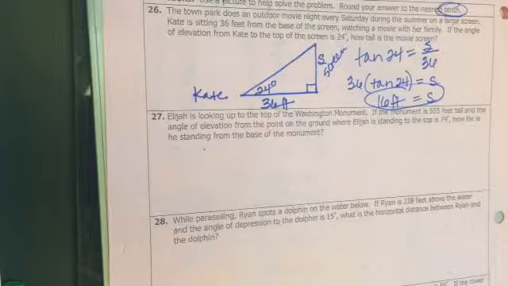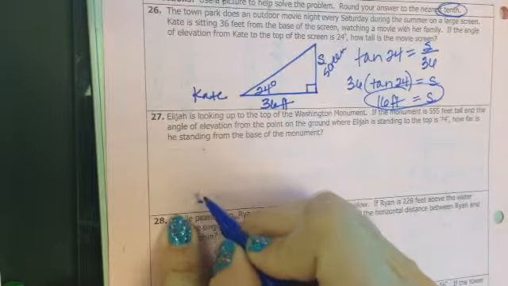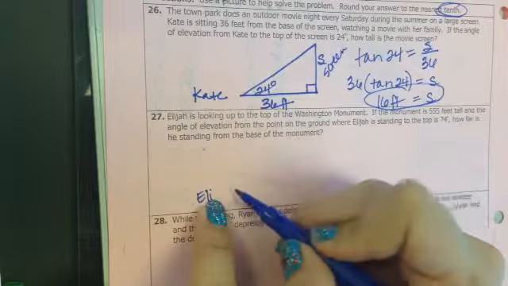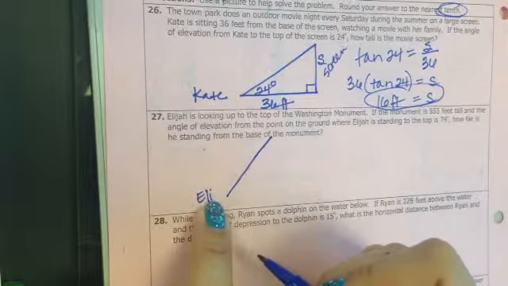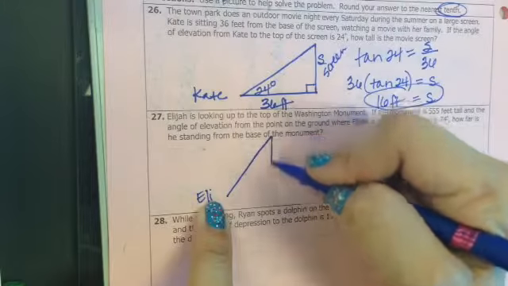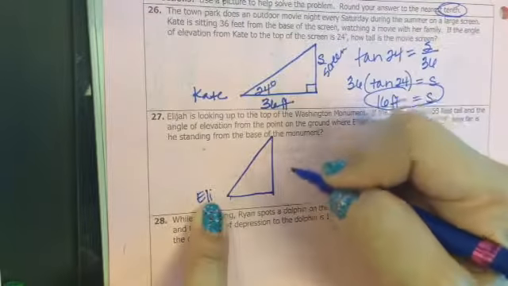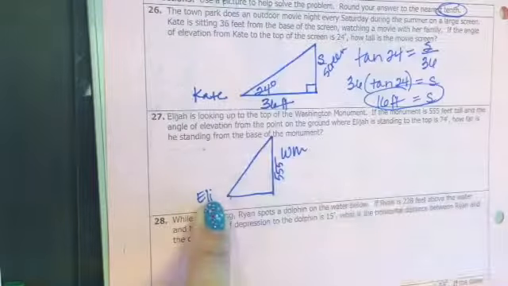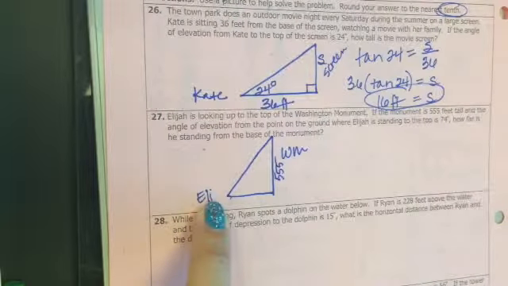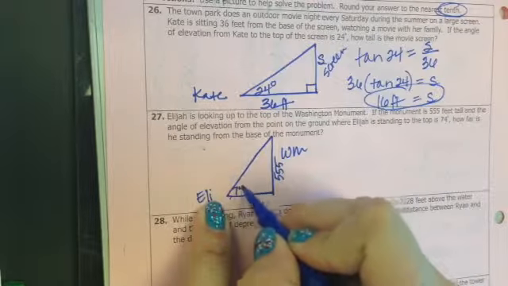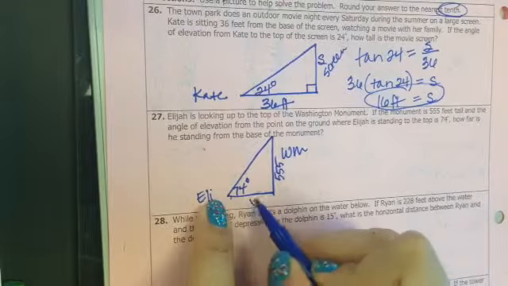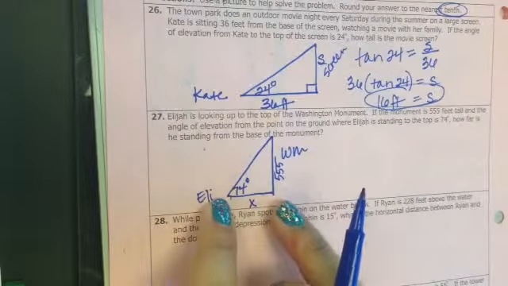Elijah's looking up to the top of the Washington Monument. Here's little Elijah over here. Hi there, buddy. He's looking up. The monument is 555 feet tall. So here's our Washington Monument over here, and we know that it's 555 feet tall. Angle of elevation from the point on the ground where Elijah's standing to the top is 74 degrees. How far is he standing from the base? So I'm going to put my X down here. How far away is he?